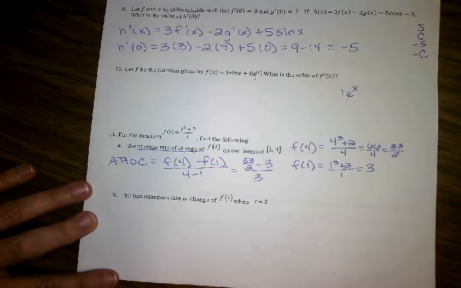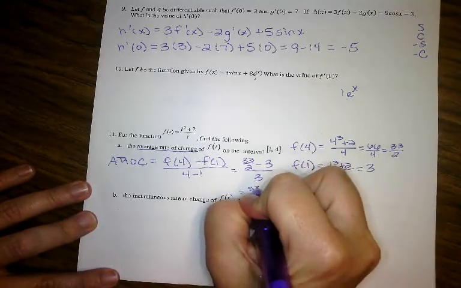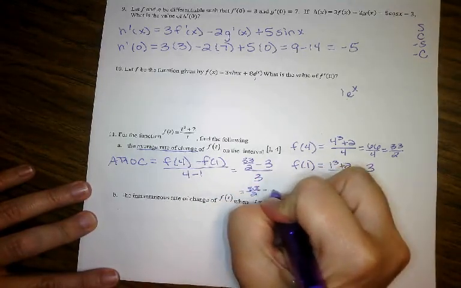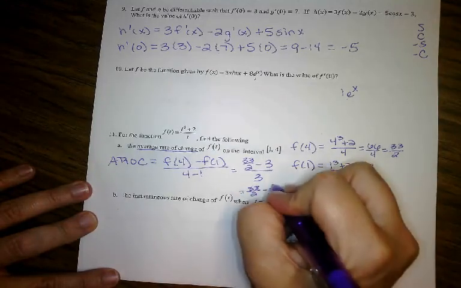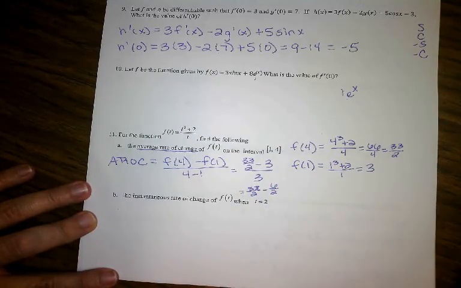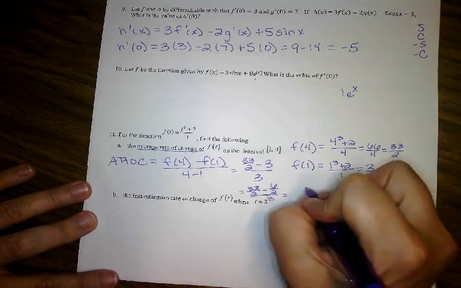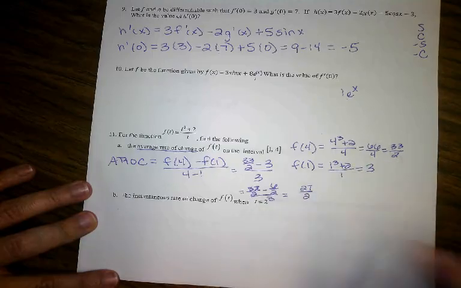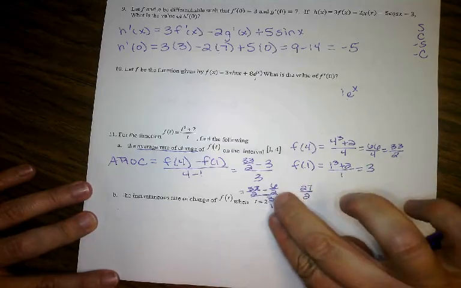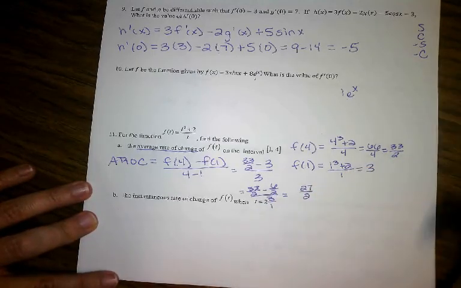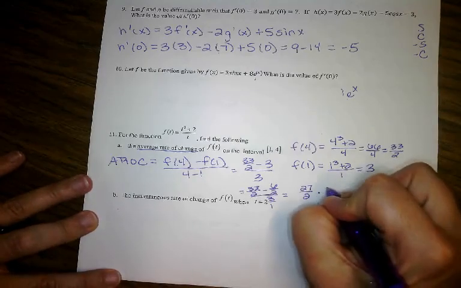Let's see, I'm going to try to simplify this a little bit more. 33 over 2 minus, I'm going to make this 6 over 2 so that they have a common denominator, which will be 27 over 2. And since this is division, I'm going to keep, change, flip. Remember, we can multiply by the reciprocal here, so this is the same as multiplying by 1/3. This divided by 3.